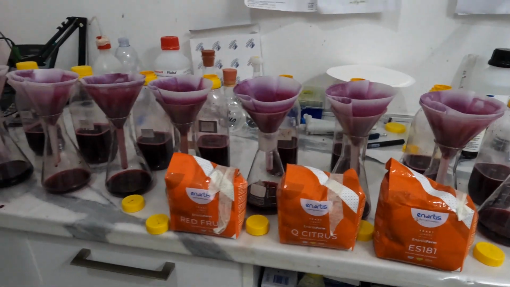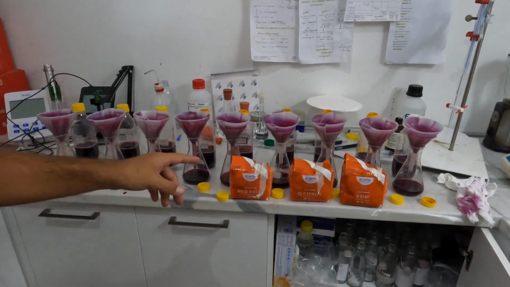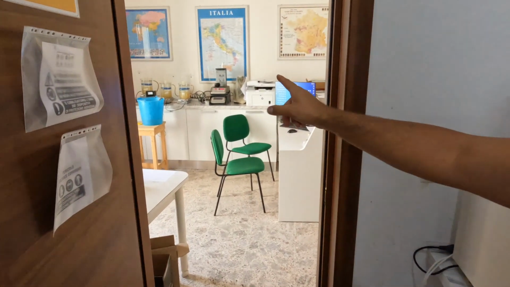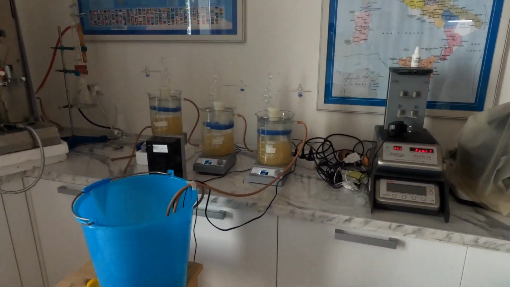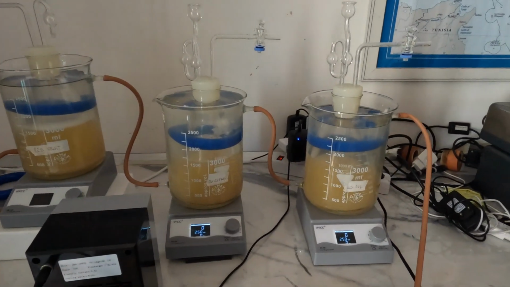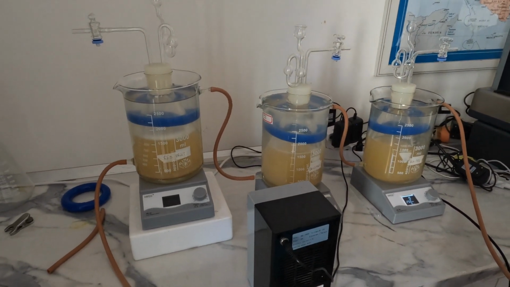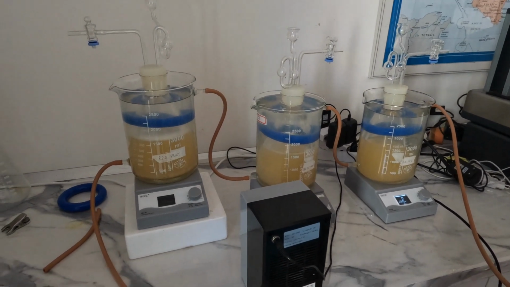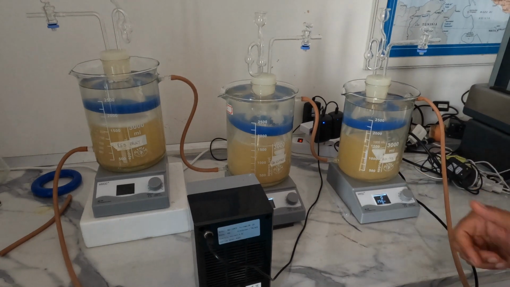So now we are testing these different types of yeast in this complex, because at the end of the fermentation we evaluate which is the best type of yeast to use in this case, on the white must. Gotcha.